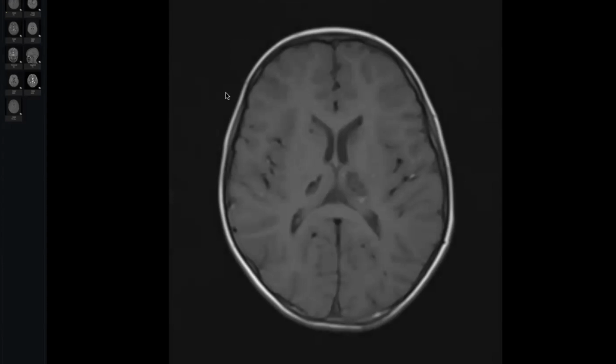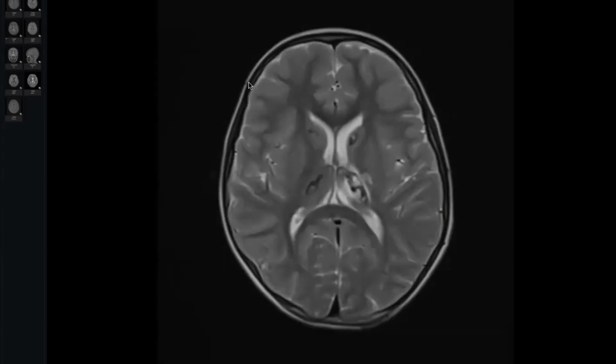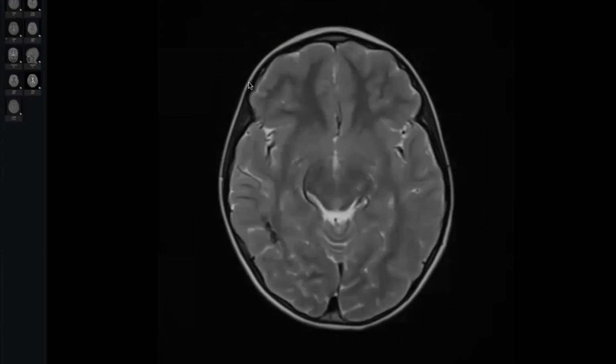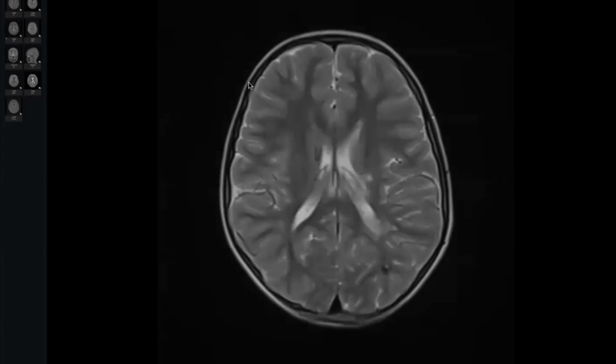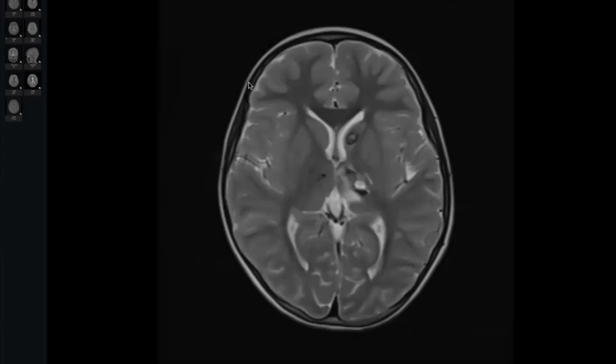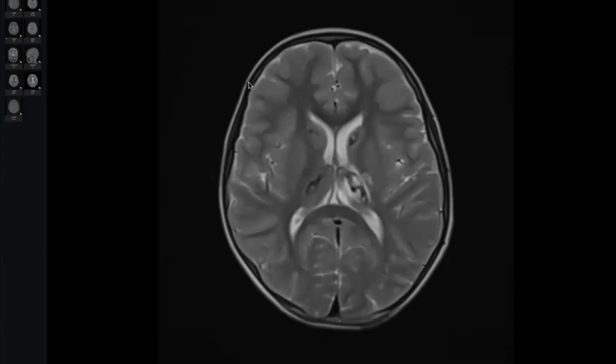Can I have another sequence? This is T2. T2 shows the abnormal signal as low signal bilaterally with central high signal on the left side, surrounded by high signal.